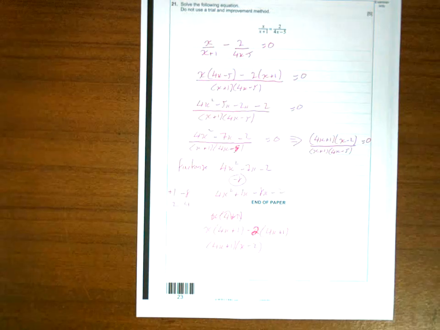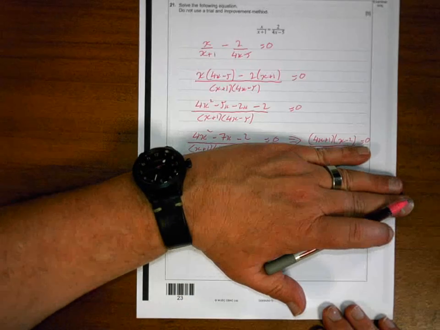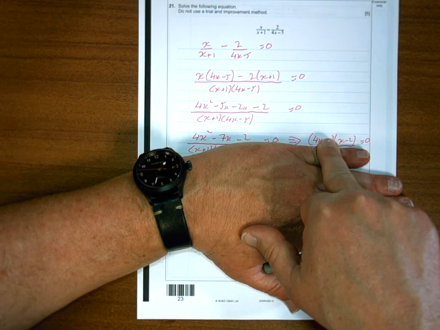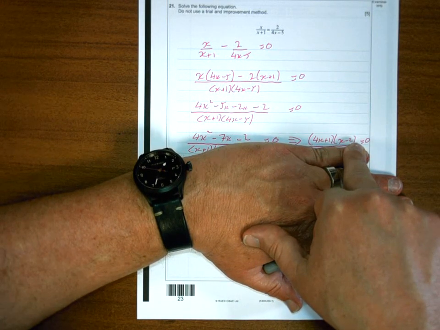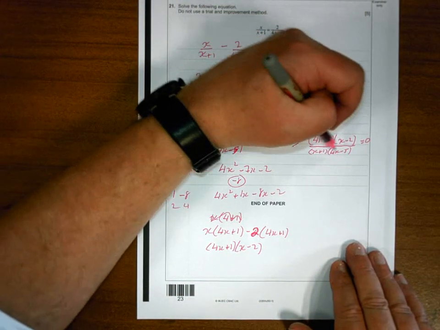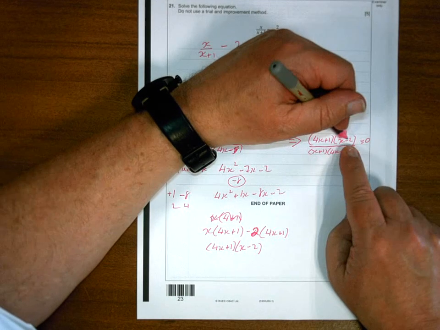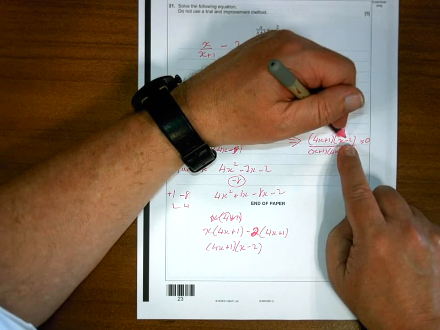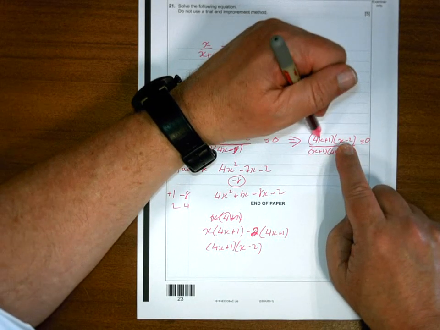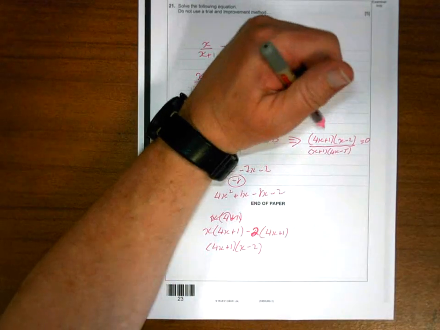Now if we just had that, we then want to know what value of x makes that one go to 0 and what value of x makes that one go to 0. The fact it's on top of the fraction makes no difference, because if the value of x is 2 would make that go to 0. If that goes to 0, the whole top goes to 0, because it'll be 0 times whatever that is. Anything times nothing is nothing. When you divide 0 by anything, you just get nothing.